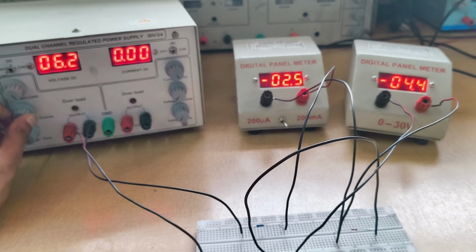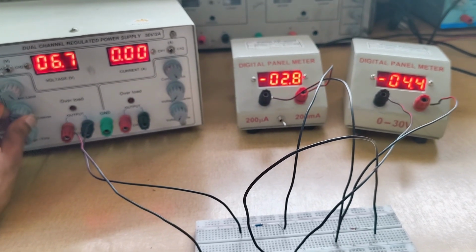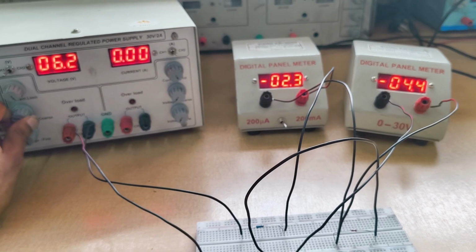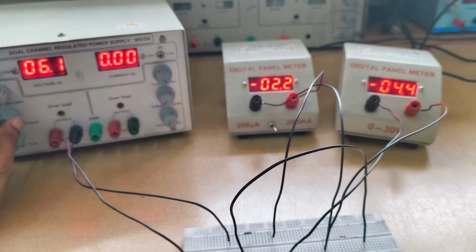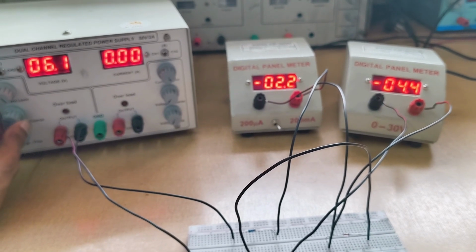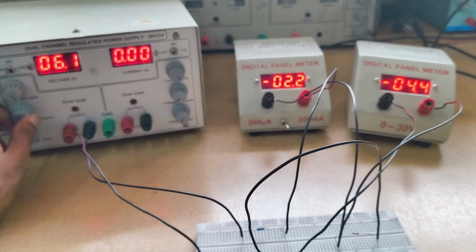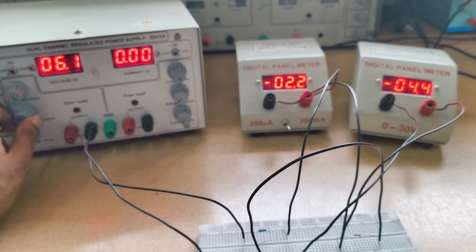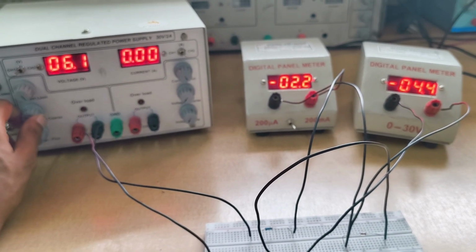If you apply 6 volts, the value of voltage across the diode is 4.4 and the value of current is minus 2.2. If you observe carefully, from 5 volts to 6 volts, the voltage increase is only 0.1, from 4.3 to 4.4, but the value of current increases drastically.